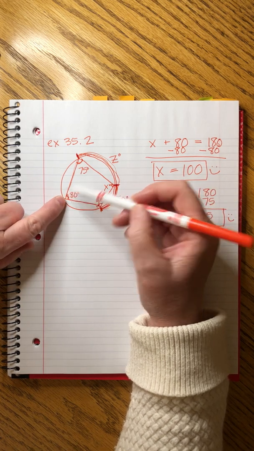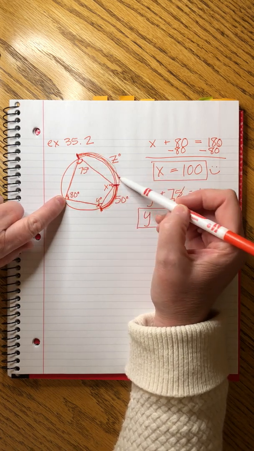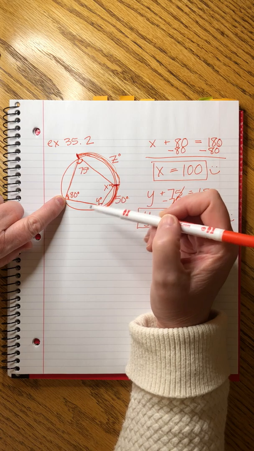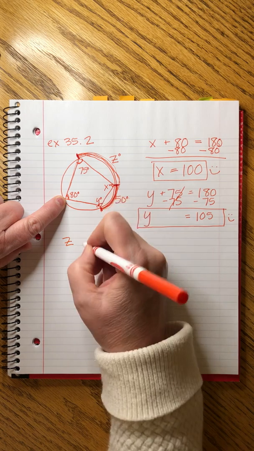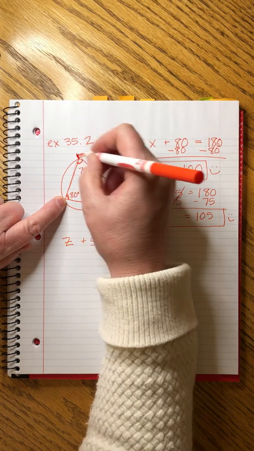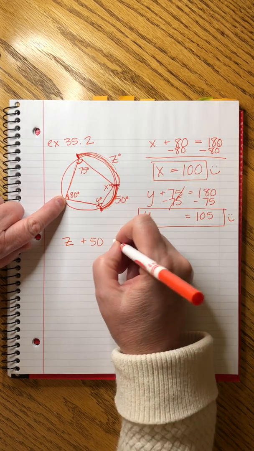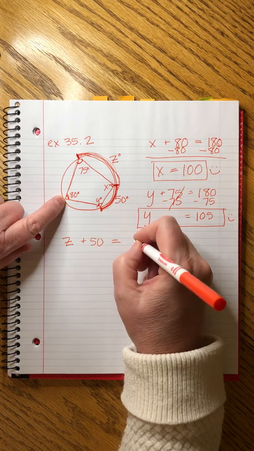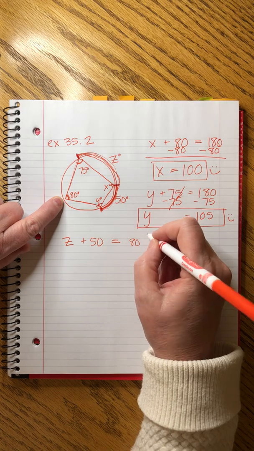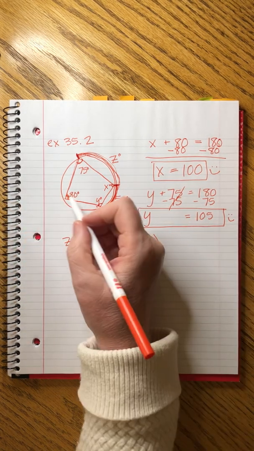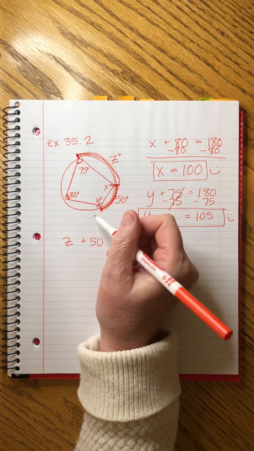This angle intercepts this arc. So we know that Z plus 50, this whole big thing here, must be equal to 80, this angle that bites it, times 2, right? Because we double up the angle size to get the intercepted arc.